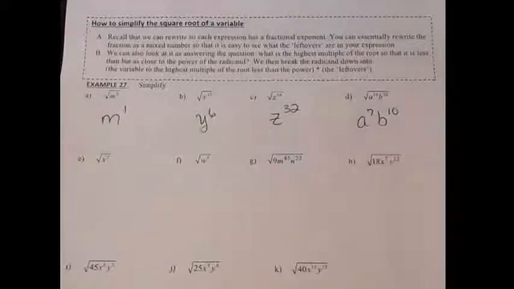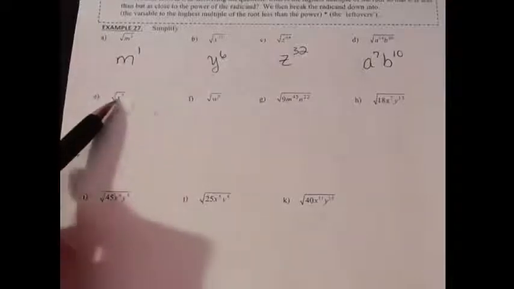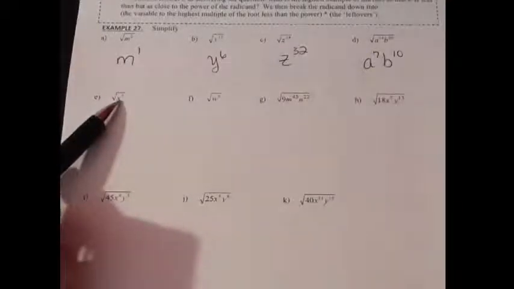Now, this is where we get interesting. Take a look at part E, the square root of x to the 5th power. If that were a 4, you'd be able to divide it, right? You'd be able to cut it in half evenly. But it's a 5.